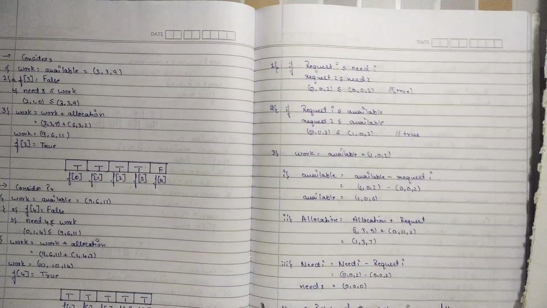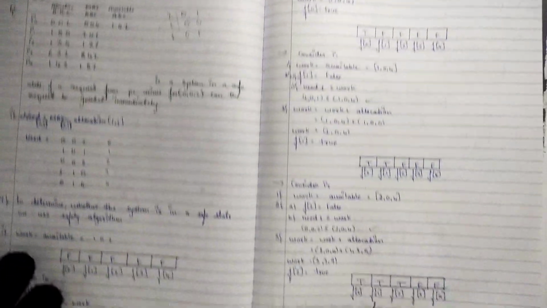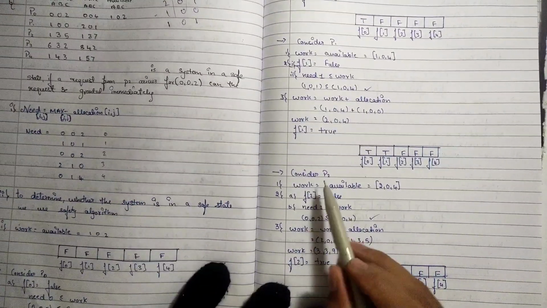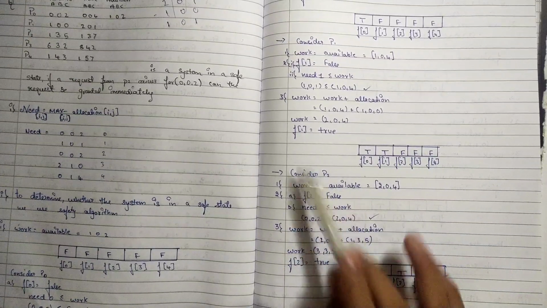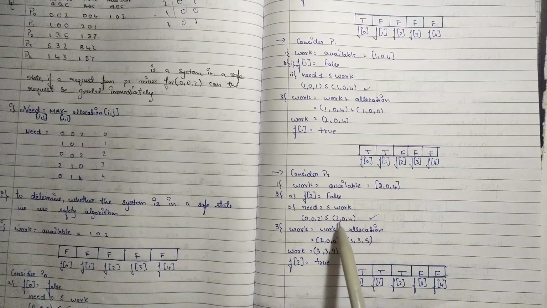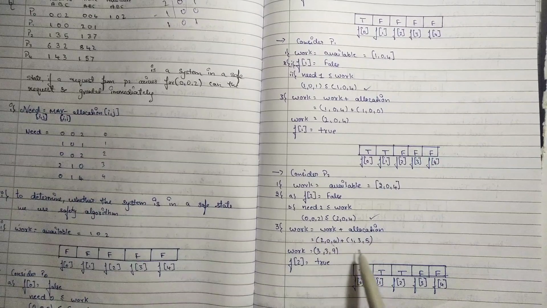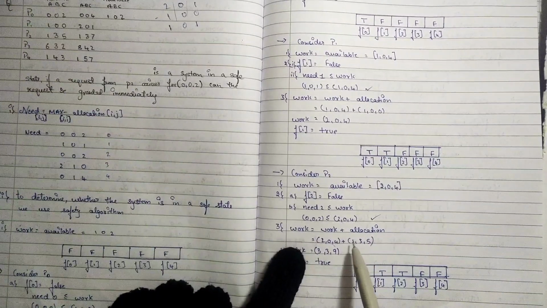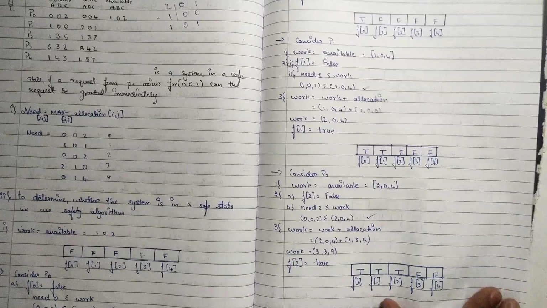Now let us move on here. Sorry, this part was not visible for you, so I will explain again. For P2, work is available, updated. f of 2 is false, need of 2 less than or equal to work. So 002 is the need for 2, which is less than or equal to work: 0 less than 2, 0 equal to 2, 2 less than 4. Work plus allocation will happen, whatever the allocation for P2, and that will be added here and updated in this flowchart-type thing.